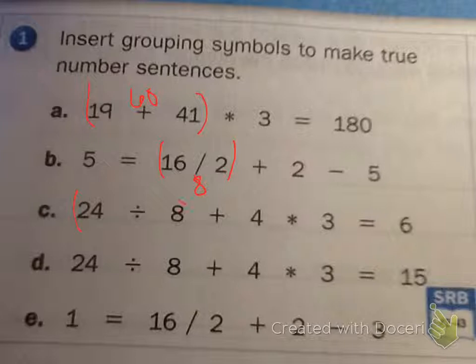So we'll start here. 24 divided by 8 would be 3. 3 plus 4 is 7. 7 times 3 is 21, not 6. Therefore, that does not work. So let's try here. 8 plus 4 is 12. 24 divided by 12 is 2. 2 times 3 is 6. Therefore, that is true. D says the same problem, except now we have equals 15.